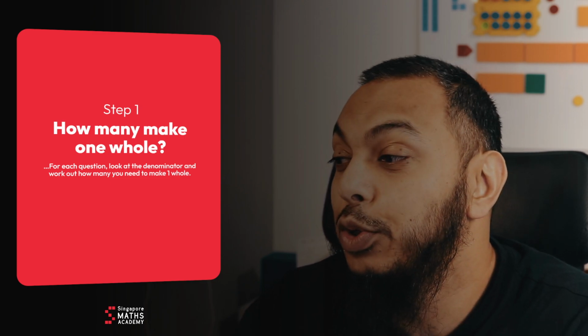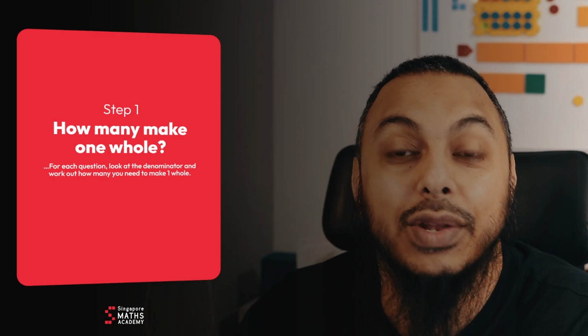Now that can change every question. So we have to be careful not to use the same answer for the questions ahead of us, because it will change depending on the denominator. The second step is how many wholes can I make?